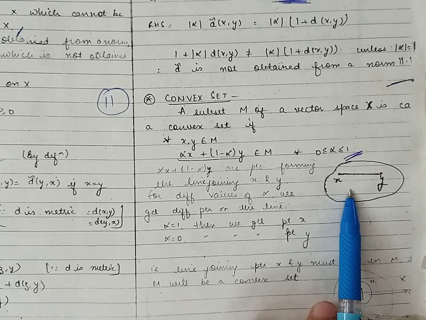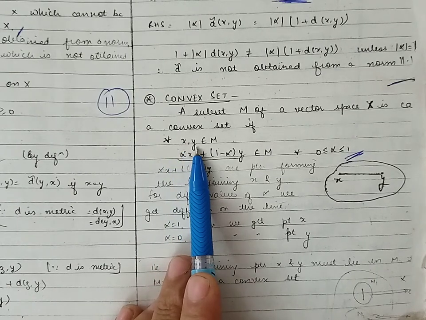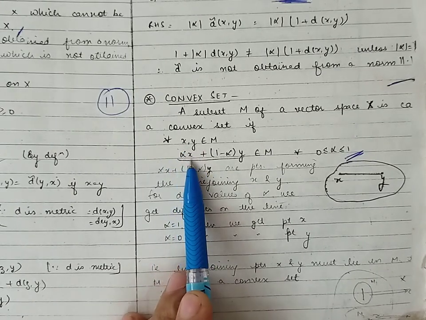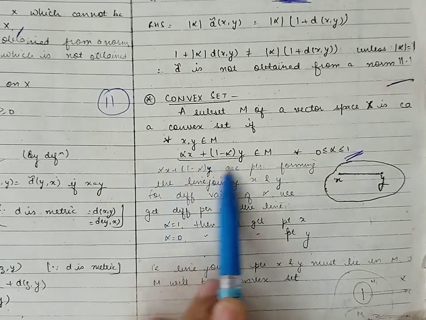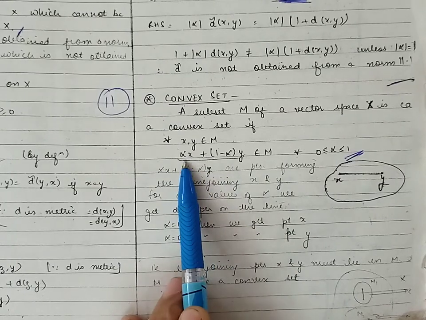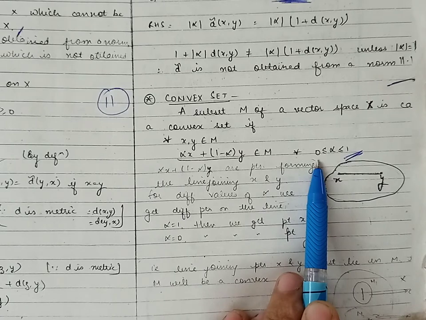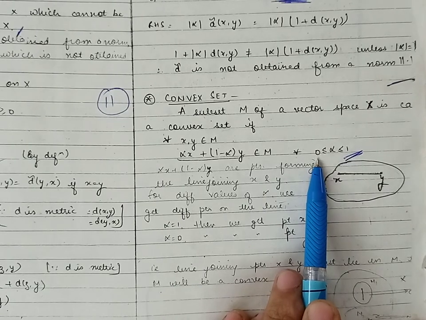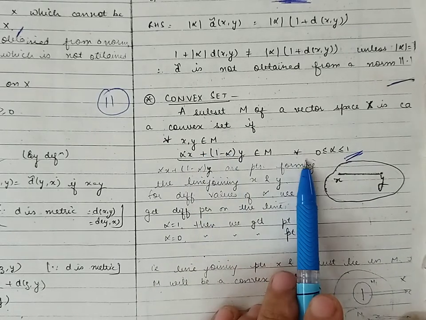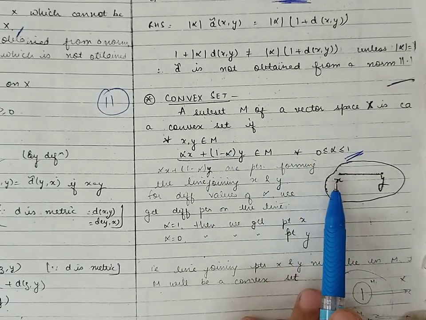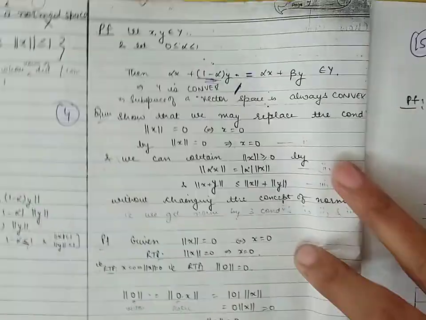Now mathematically, the line segment joining the points x and y is given by alpha x plus (1 minus alpha) y. This represents the line segment joining x and y. Here, alpha belongs to the closed interval [0, 1]. So this is the condition for a subset of a vector space to be convex. Now let us see examples based on convex sets.